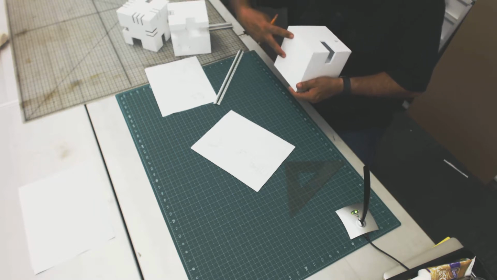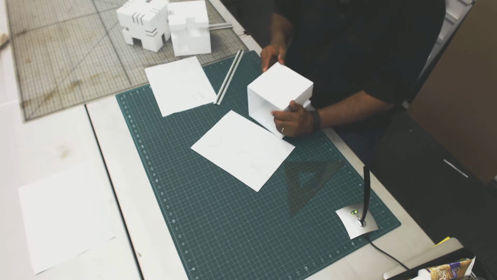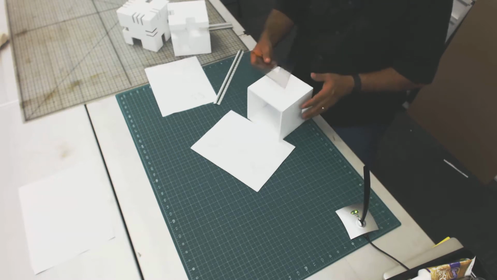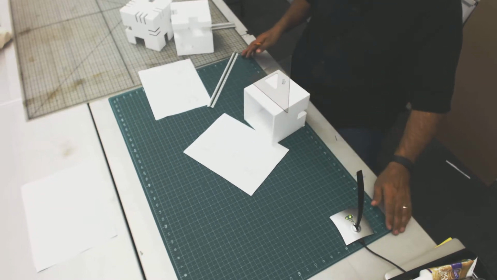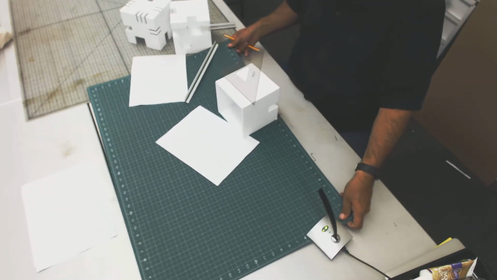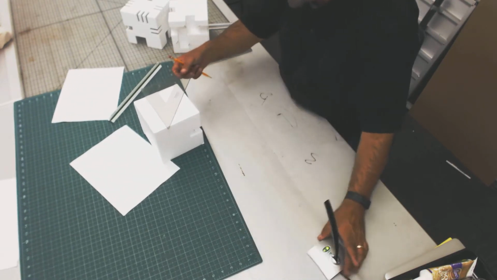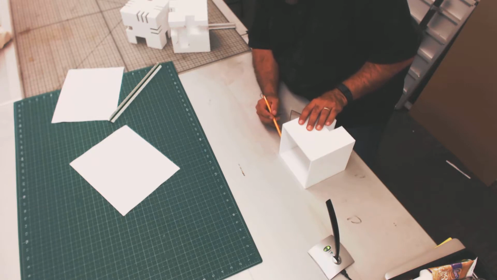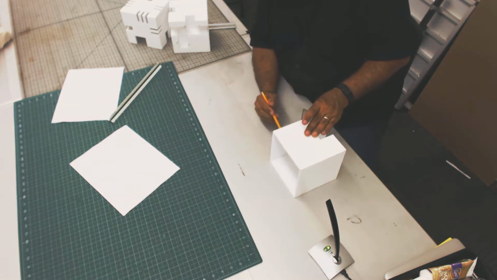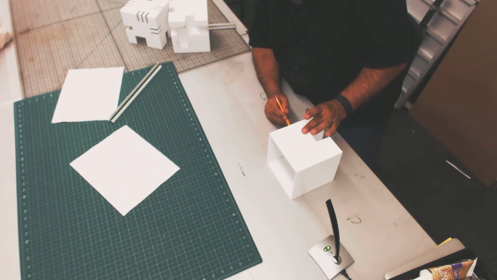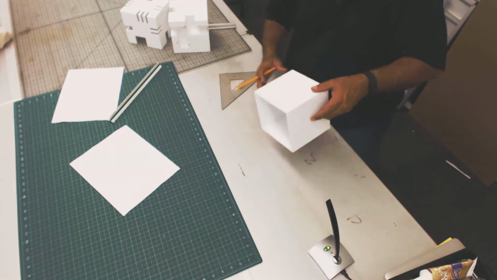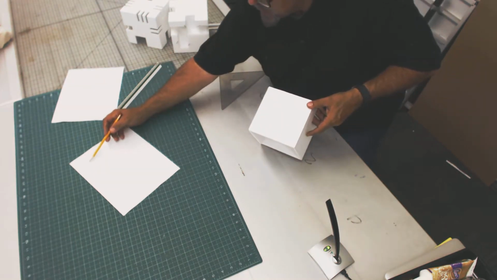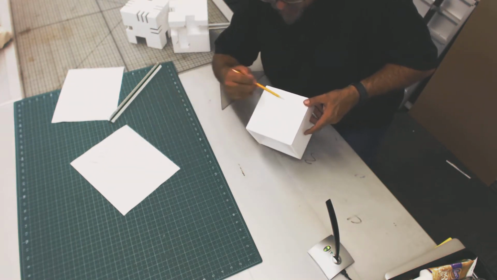Now I need to scribe lines sideways in this direction. So here goes for that. Slide that forward. And I'm using that same technique of laying the box and the triangle both down on the table. All right, and so there is that line and that line scribed in here.